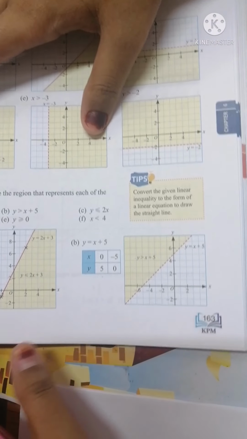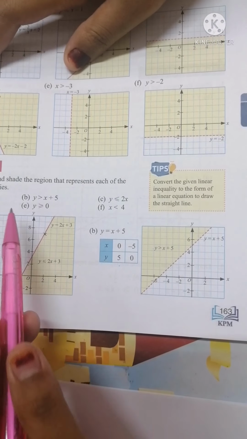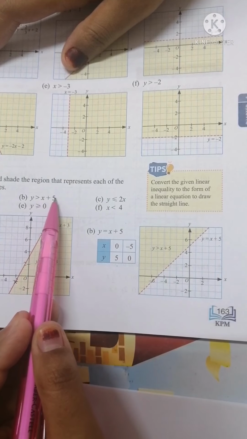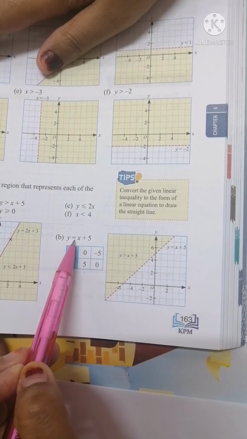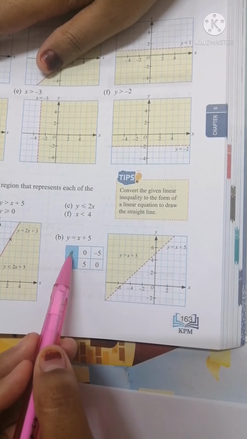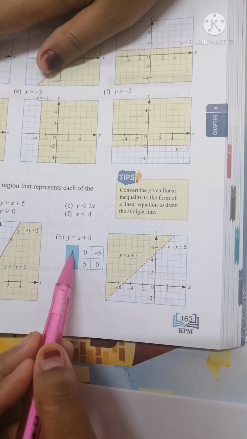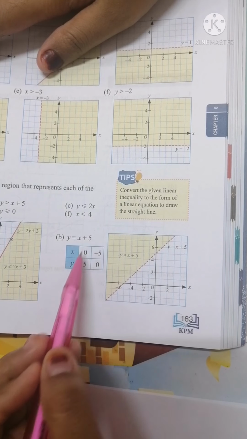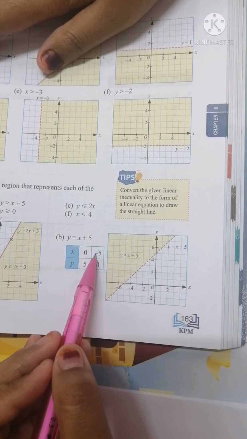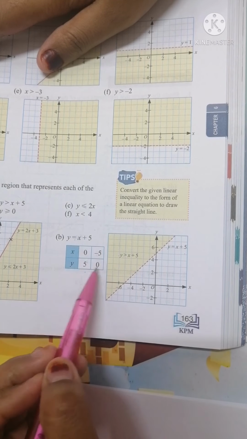Now look at B. For B, y greater than x plus 5. So you need to convert the linear inequality to a linear equation first in order to draw the straight line. Let's choose x equal to 0 for this solution. For x equal to 0, y will become 5, and then for x equal to negative 5, substitute negative 5 plus 5, you will get 0.